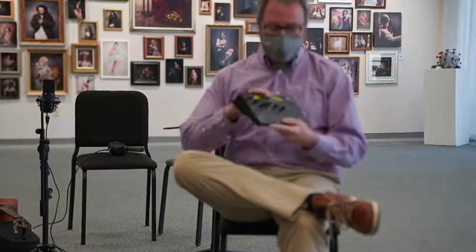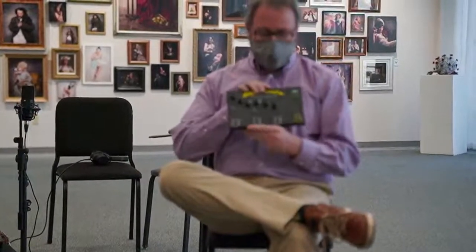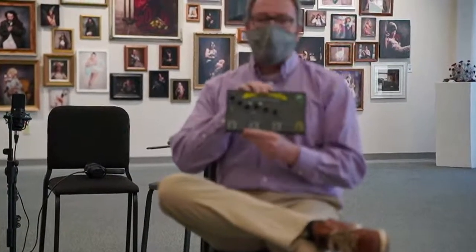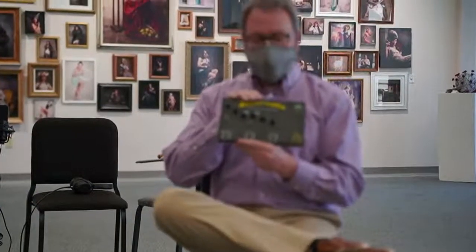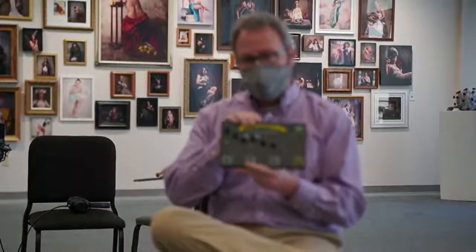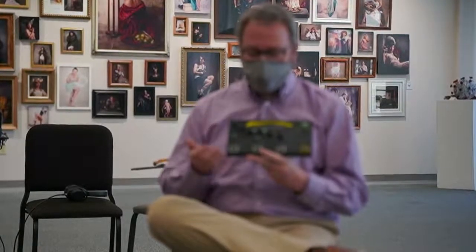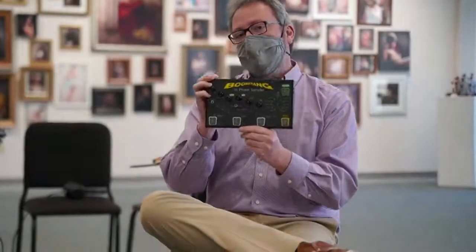And so I brought sort of a visual aid, and this is one type of looping pedal. There's a lot of them out there on the market, and this is just the one that I started using quite a bit. And as you can see, it's got a bunch of buttons here. And the idea is that you can use your foot to control this.